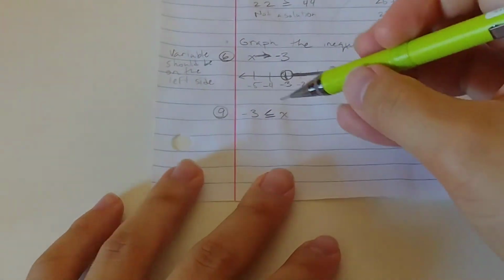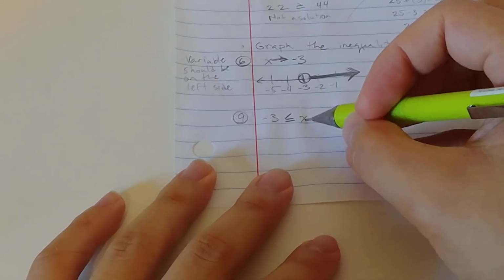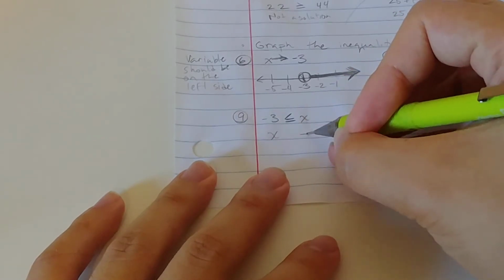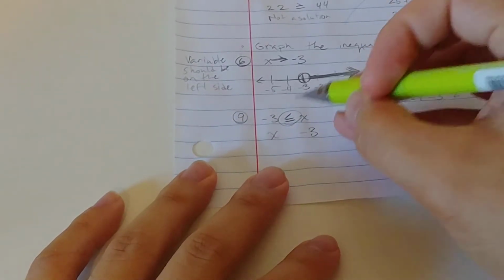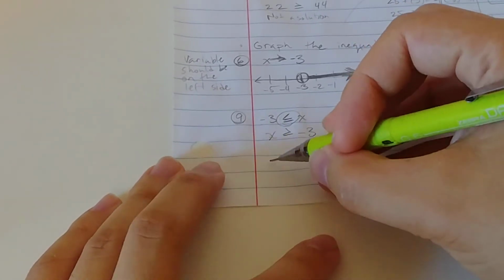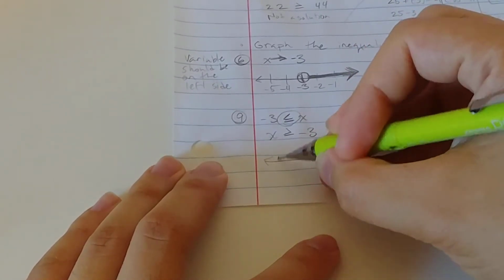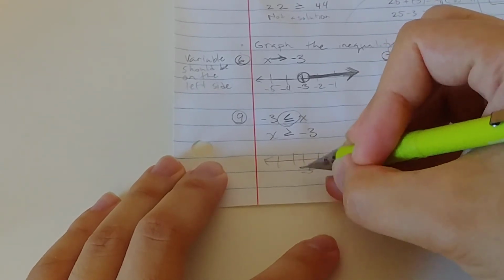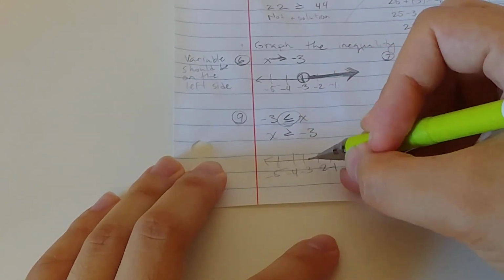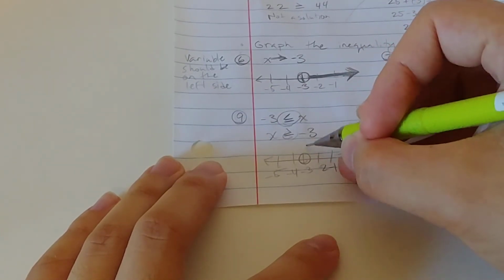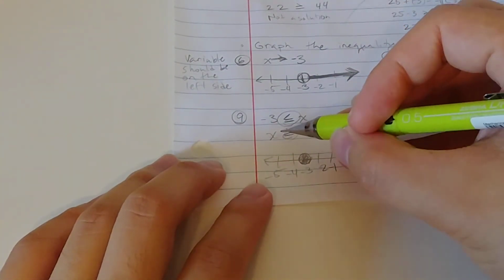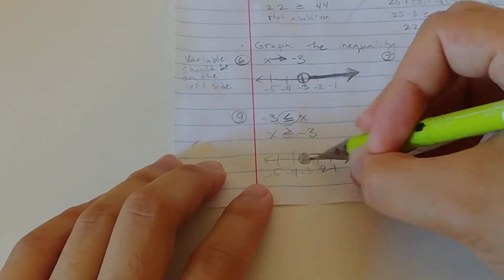And last one, number 9. Okay, it's not on the left, it's on the right side, so switch it. X goes on the left, -3 goes on the right. But you also have to switch the inequality so that less than or equal to becomes greater than or equal to. So -3, -4, -5, -2, -1, and it has the or equal to, so we're going to shade it in. It's going to be a closed circle. And which way is that inequality pointing? To the right. And that's it.